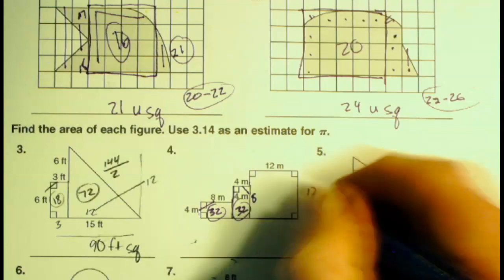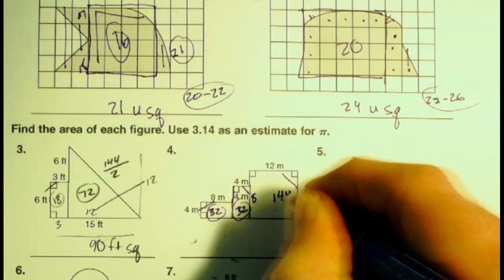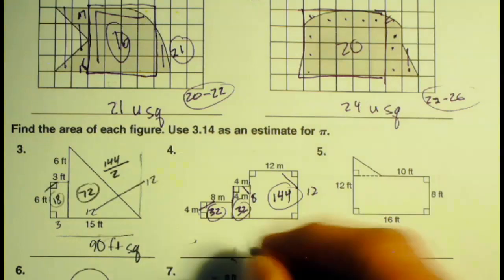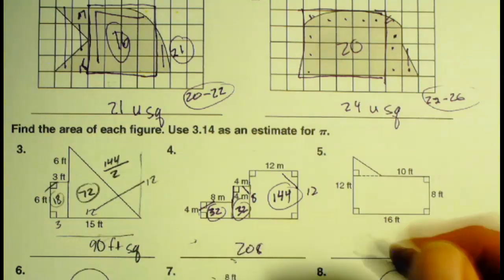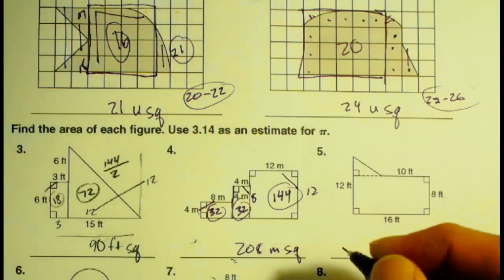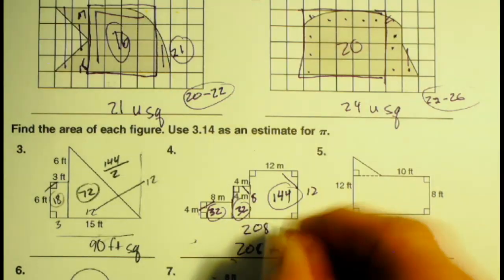So 12 times 12 is 144. So if I add those all up, I've got my calculator off to the side. I think it's 208. 144 plus 64, if I added those together. So I got 208 here. 208. And that's going to be meters squared. Just abbreviate that, meters squared. That's not the best looking 8, so I'll rewrite that, 208.